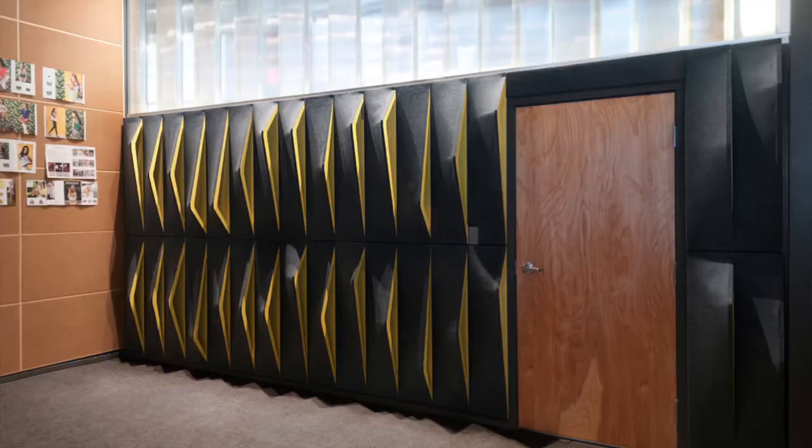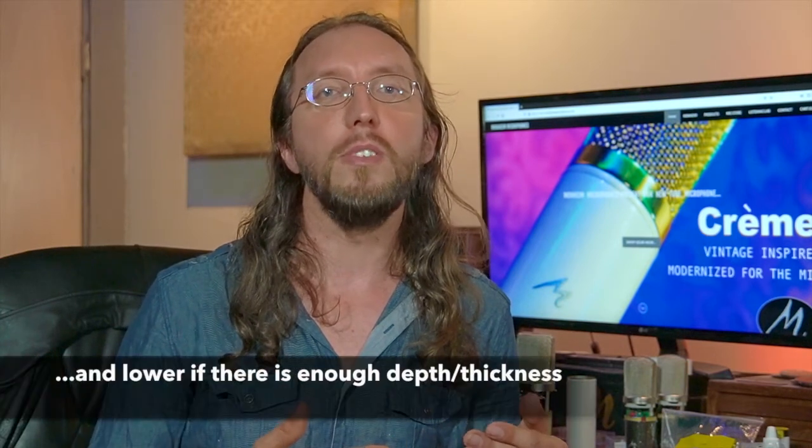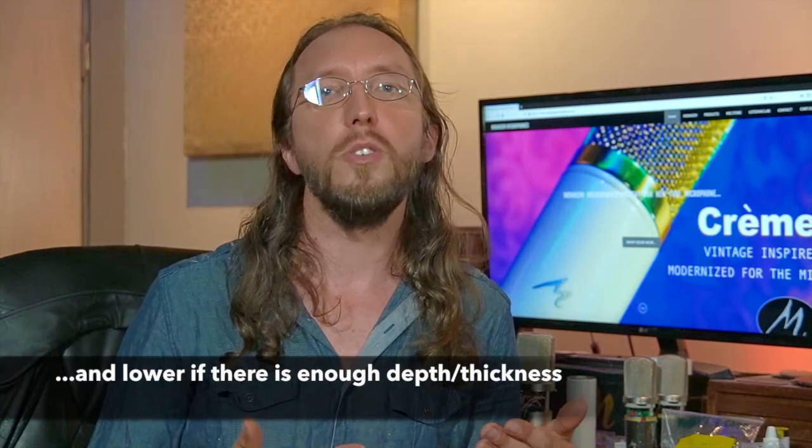One important concept to understand when you're applying absorption into a room is that different thicknesses of absorption can have different frequency range effects. Using a thicker panel with the proper density of insulation can be a really effective way of controlling lower frequencies down into the 180, 200 hertz range.